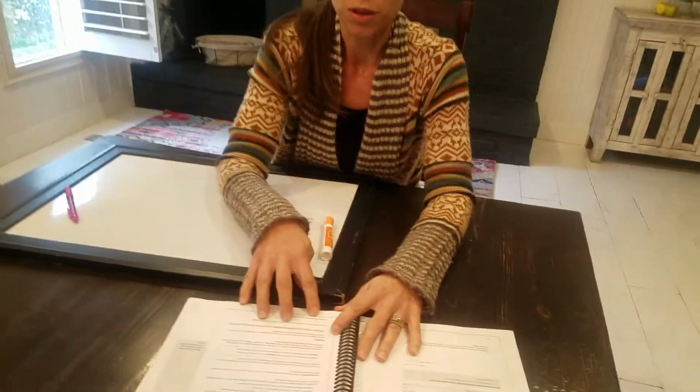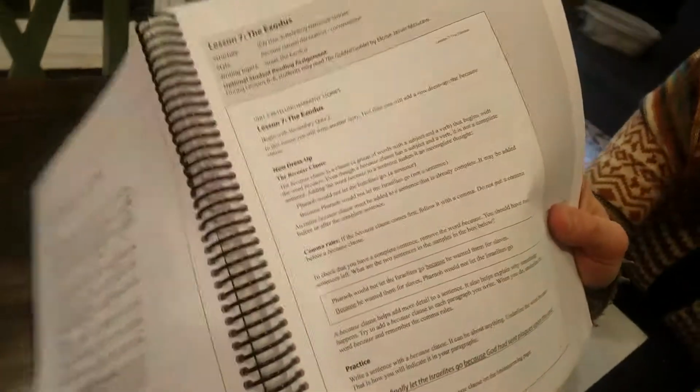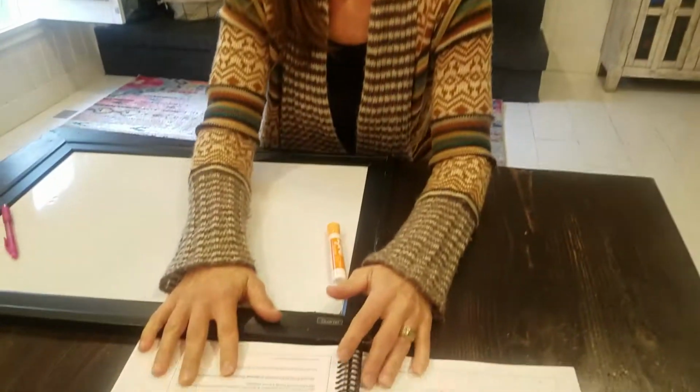So if you were to read this verbatim, it's such a good explanation. So the because clause, it says, is a clause or a group of words with a subject and a verb. So the only difference, though, is if you have a subject and a verb, that's a complete sentence. But once you add a because clause to it, so what is a because clause? Where have we heard because before?